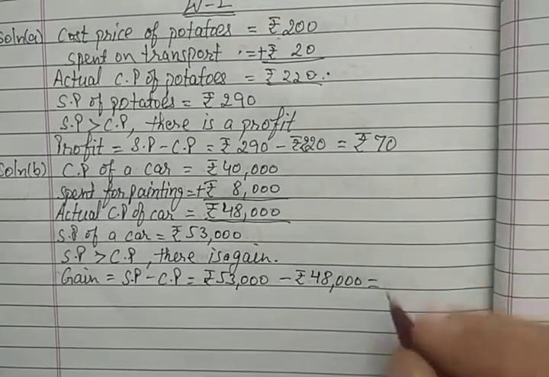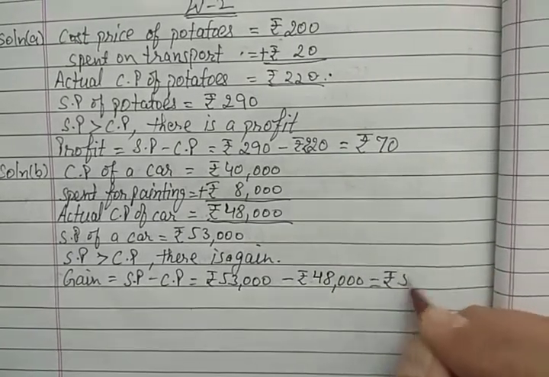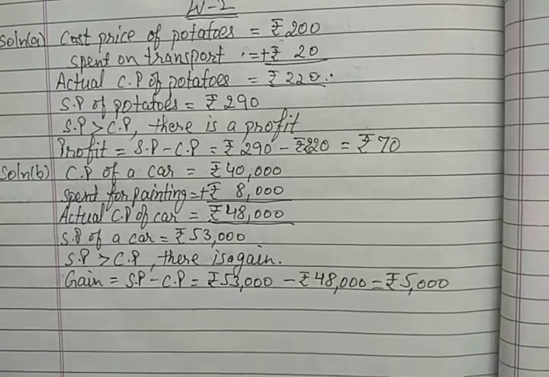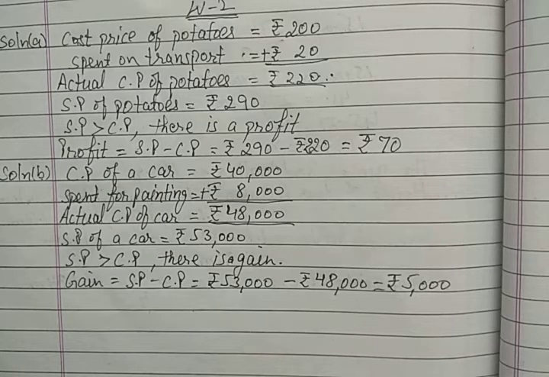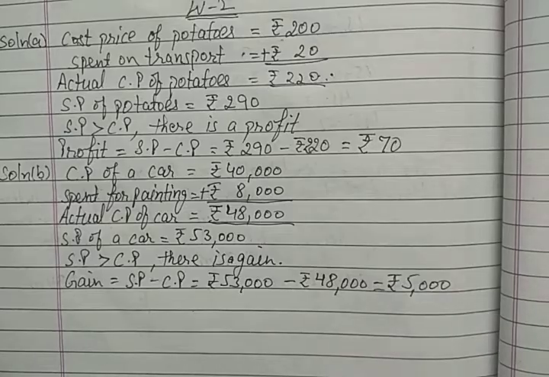So 53 minus 48 is ₹5,000 is the gain. So Mr. Gupta made a profit or gain of ₹5,000.